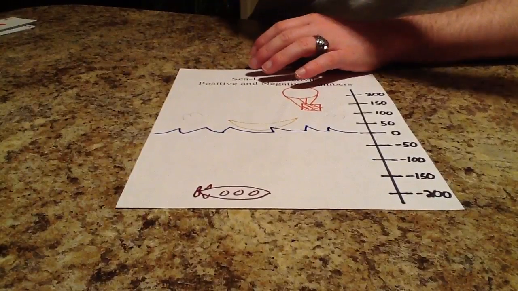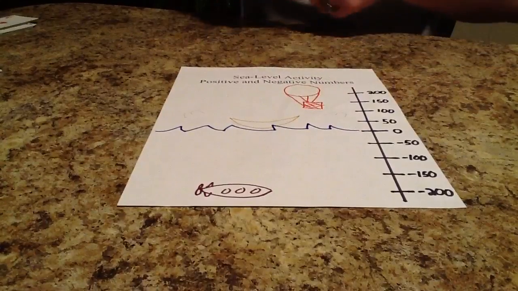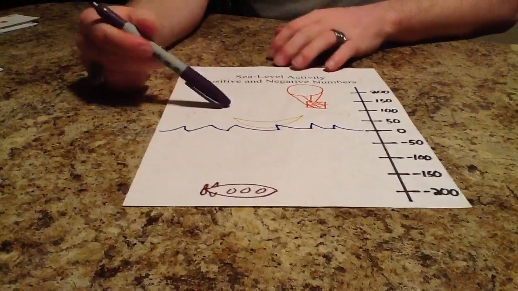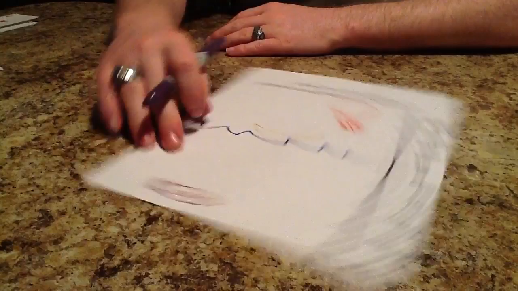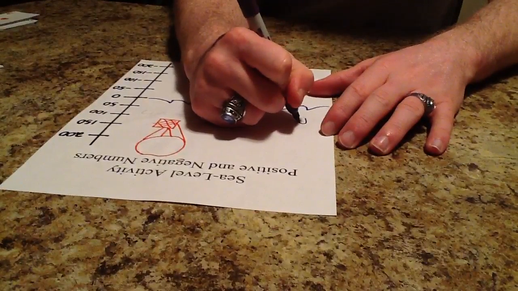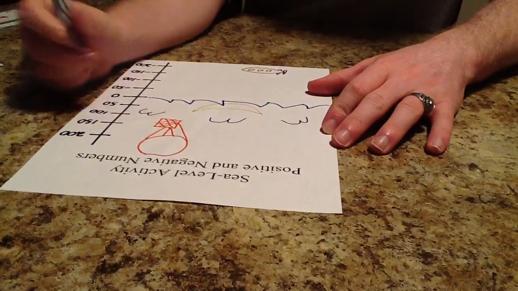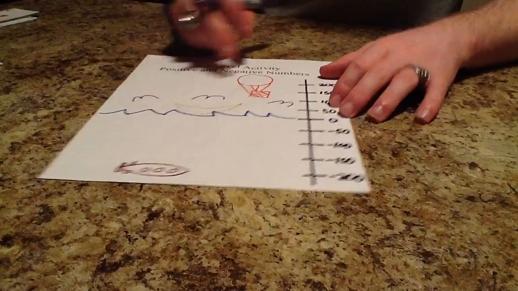You can continue on with this. You may want to ask them to draw you, I don't know, maybe some birds. And, once again, ask them, are birds going to be above sea level or below it? Obviously, it's going to be above it. So tell them, draw you some birds around 50 to 100 feet. Draw you a couple birds. Okay, then they can just draw some birds up there.